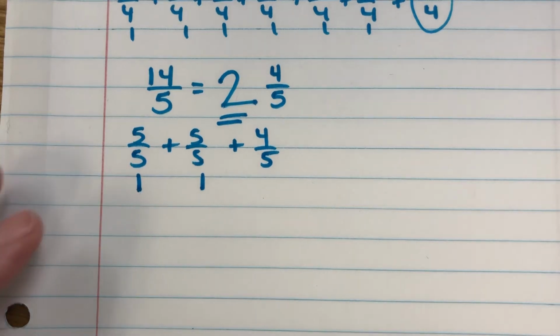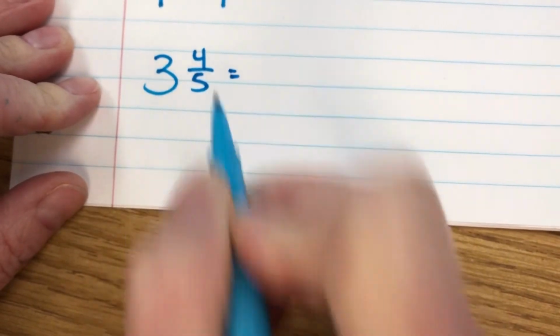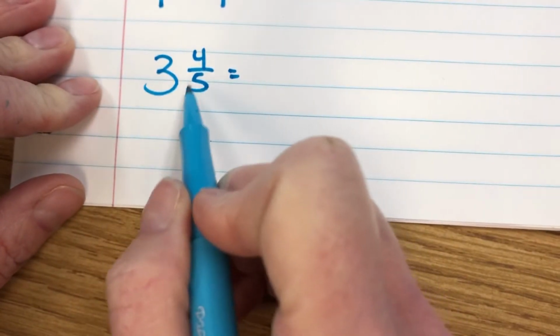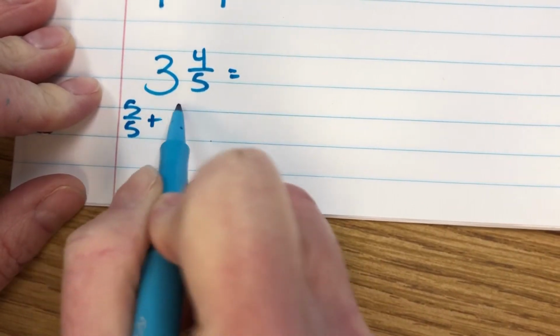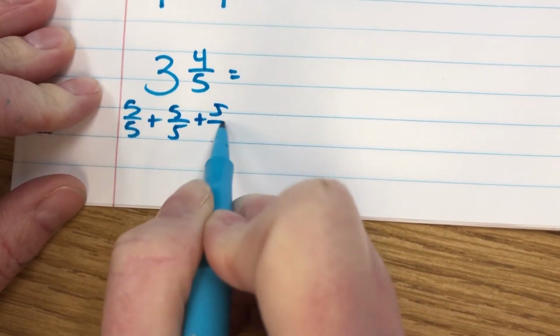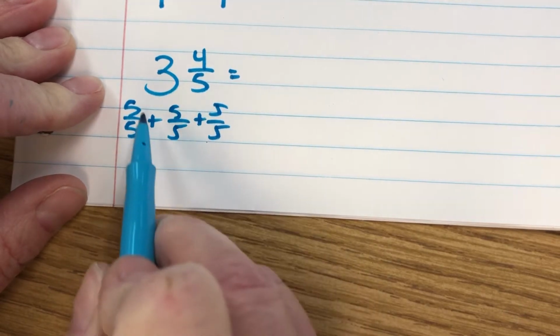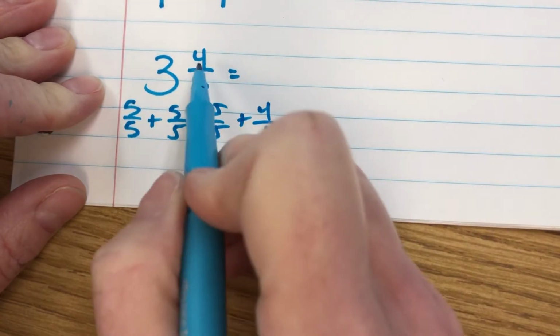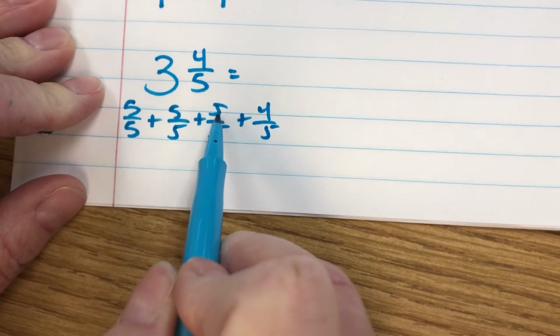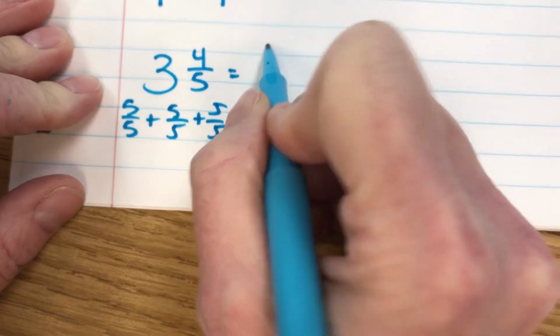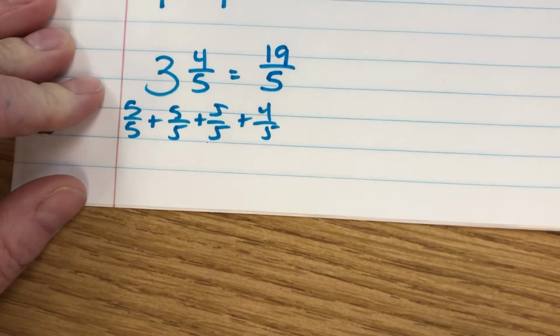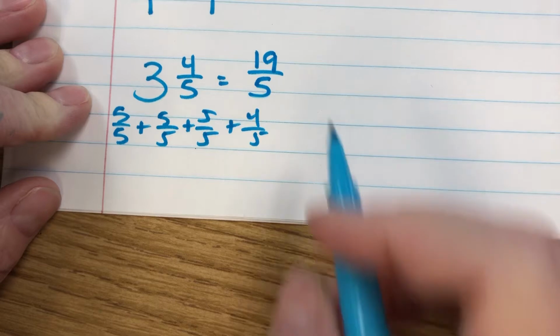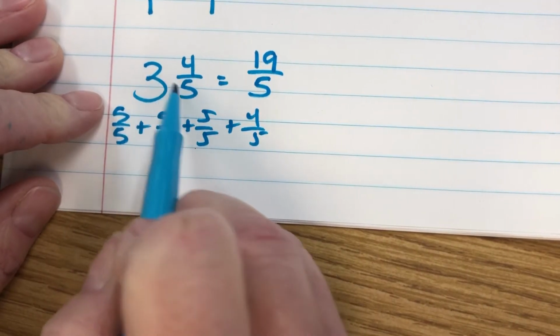Right now we want to do the opposite and go from a mixed number to an improper fraction. So if we have 3 and 4 fifths, we said that this 3 would mean 5 fifths plus another 5 fifths plus another 5 fifths, right? 1, 2, 3 whole, so 1, 2, 3. And then we'd still have 4 fifths right here. So that would be 5, 10, 15, plus 4 is 19 fifths.